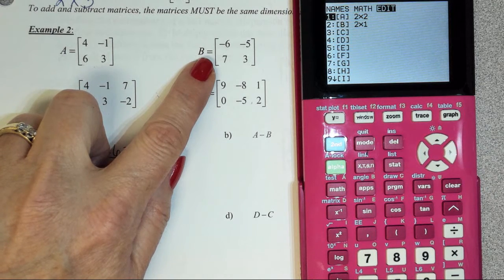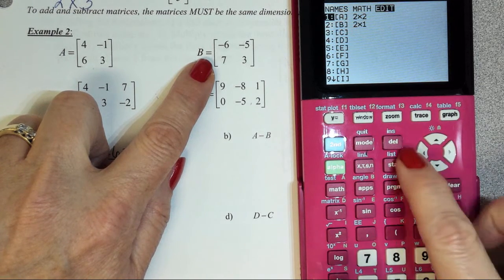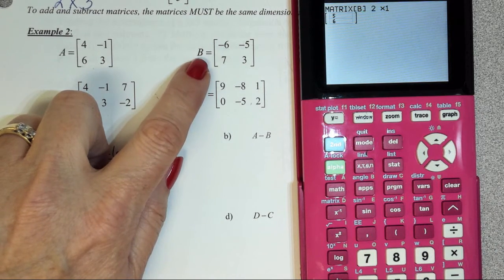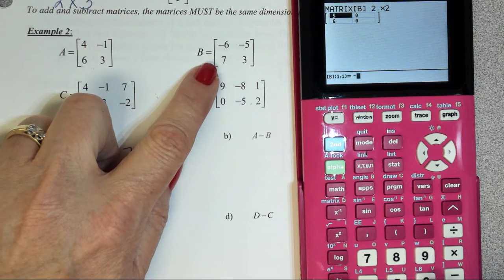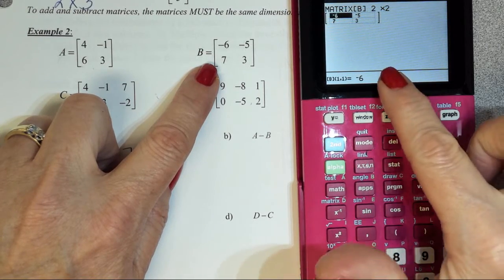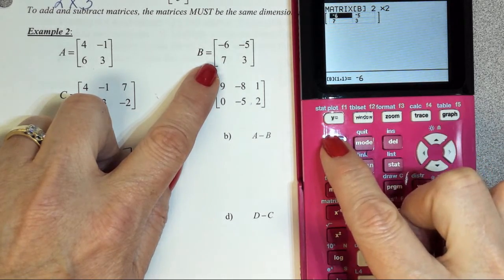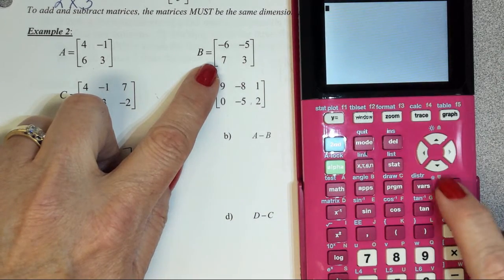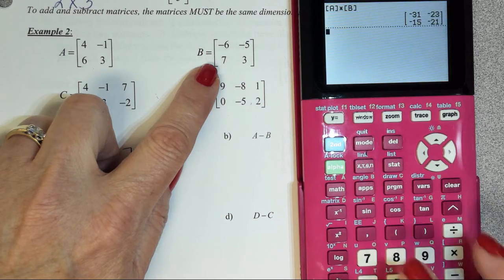And I want to put in matrix B. So I'm going to go down to matrix B. What's the size of this matrix? 2 by 2. We put in each number, hitting enter after each one. Once I have the matrix put in, I want to go back to my home screen. So I second mode to quit. If anything's on your home screen, then clear it out.